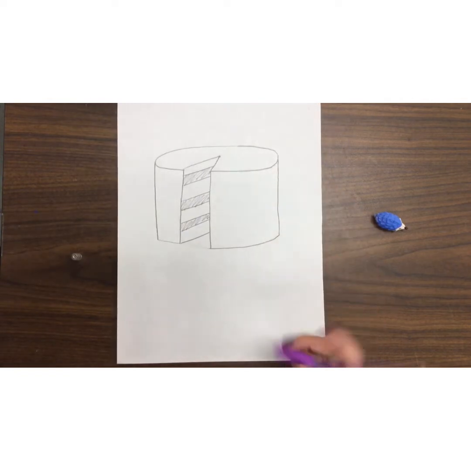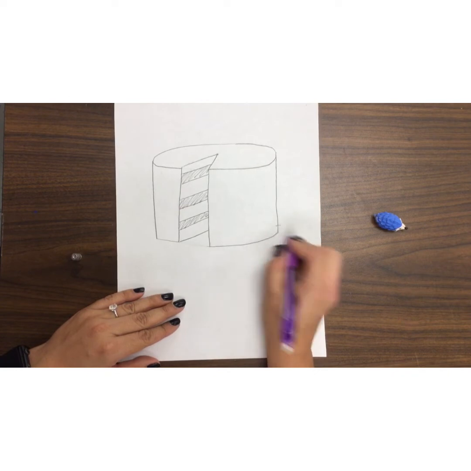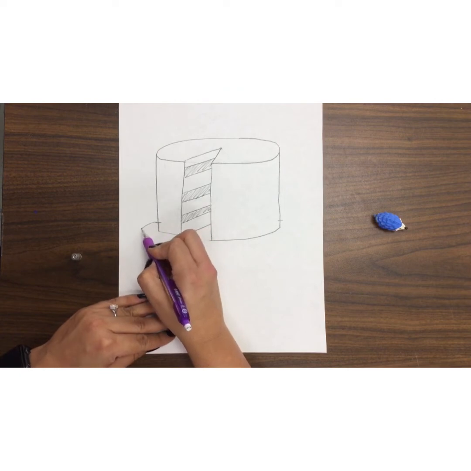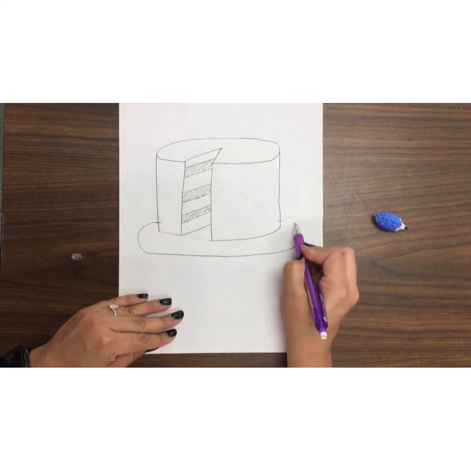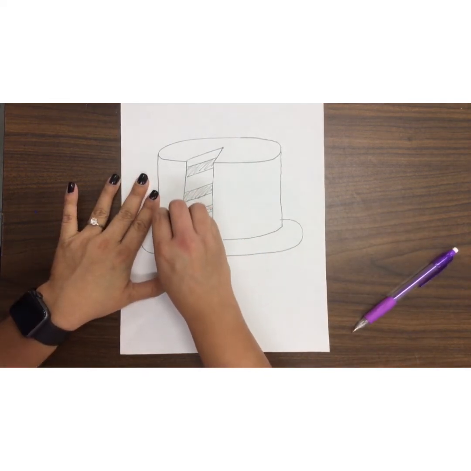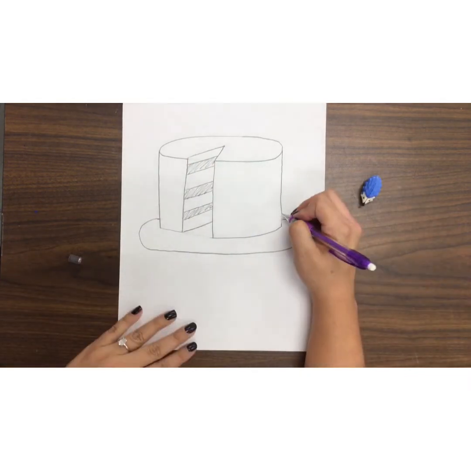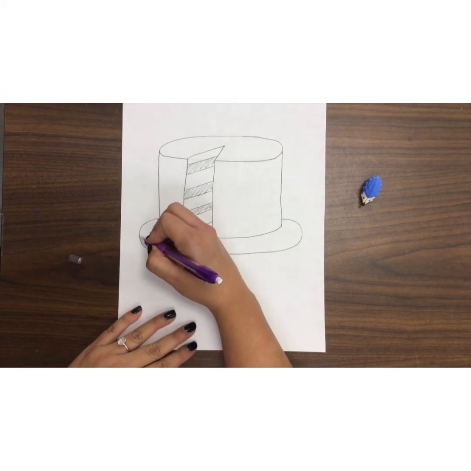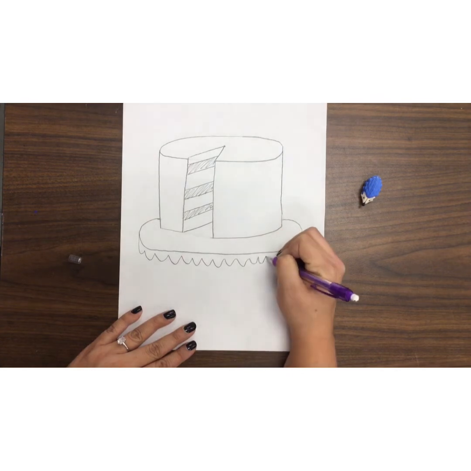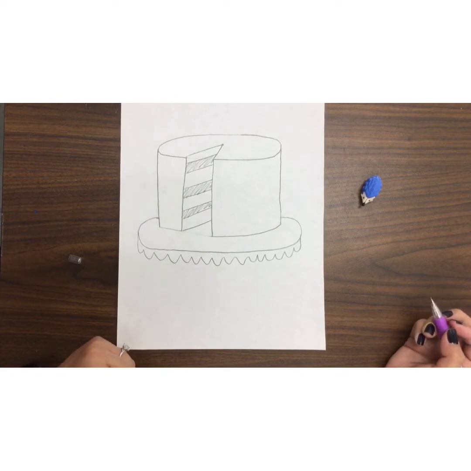All right, now we have to do the cake stand, okay? So like the oval up here, Miss A is gonna kind of draw some lines just to kind of see where I'm gonna end at with that oval shape. I'm gonna start here, and I'm gonna make an oval shape just like that. Then I'm going to come to the side of this and start making some wavy lines to show the bottom of the cake platter.